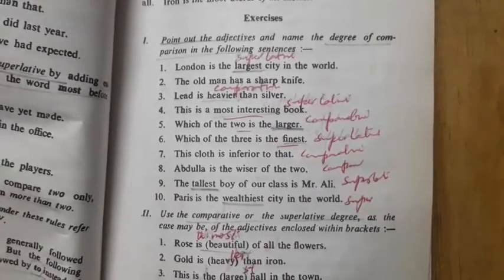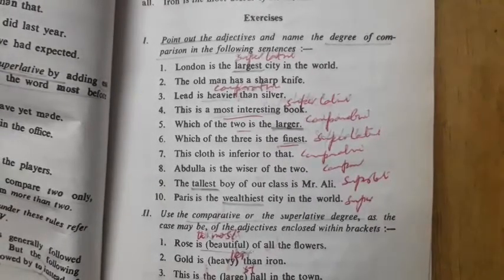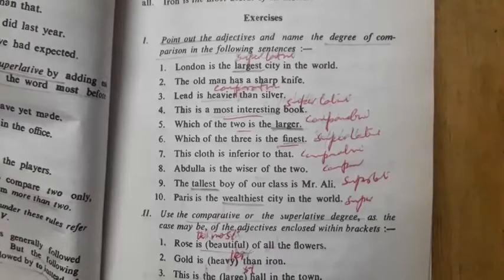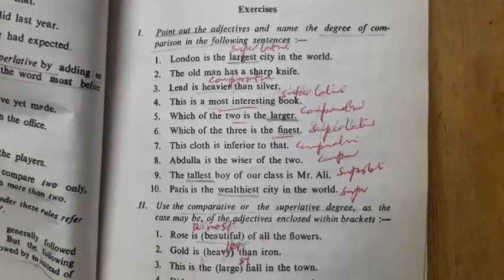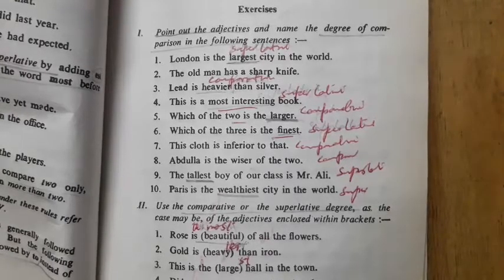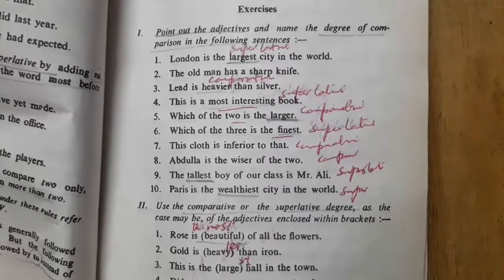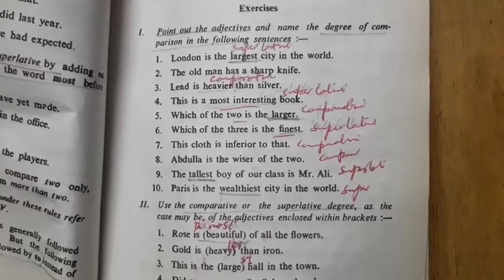You have to point out the adjectives and you have to tell the name of the degree of comparison in the sentence. First one is London is the largest city in the world. Well, in this sentence, largest is the adjective, and as we can see that it ends with est, so it is the superlative, right? Come to second one.